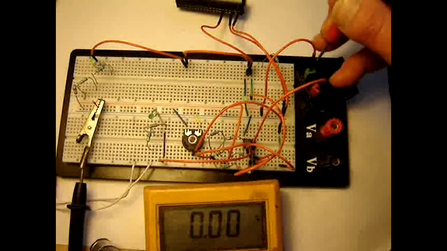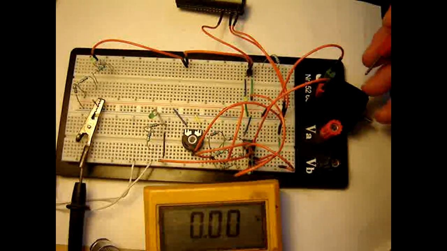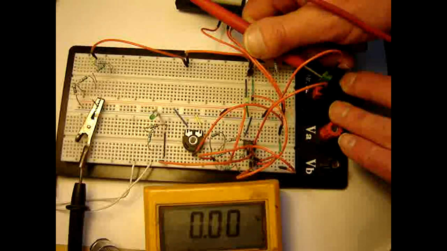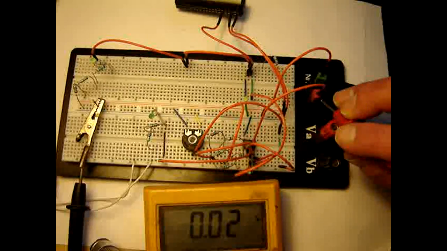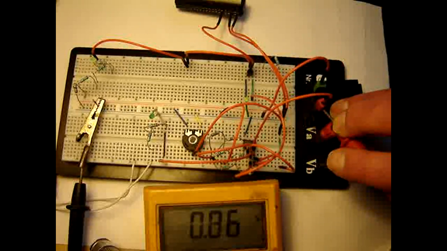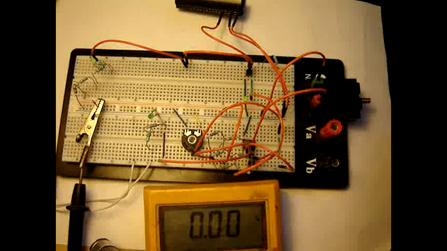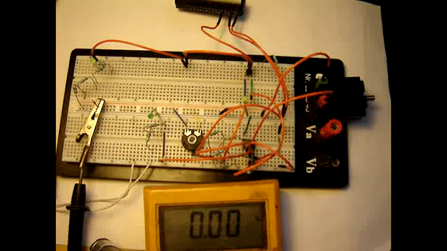and let's try to get a voltage here. Zero as expected because it's mass. But this 0.7, 0.85 is of course way too low. So now if I turn up this potmeter, what will happen then?